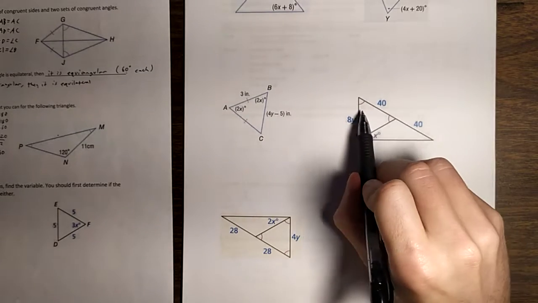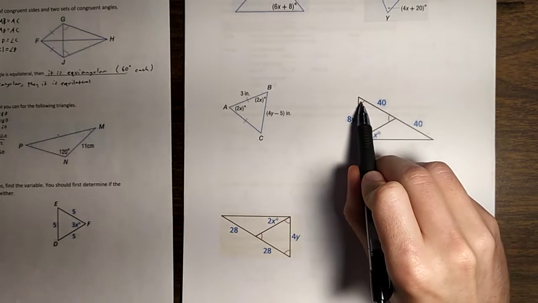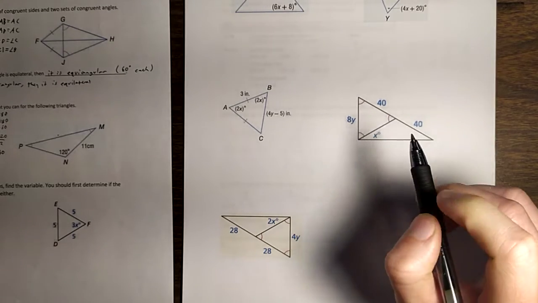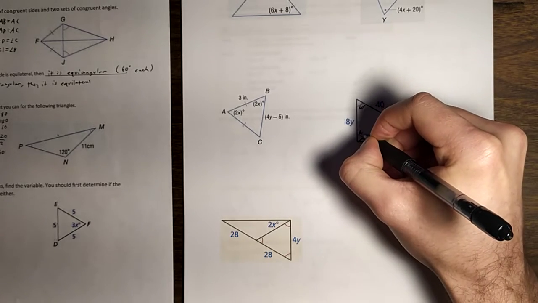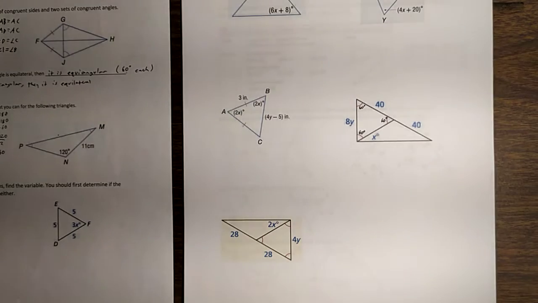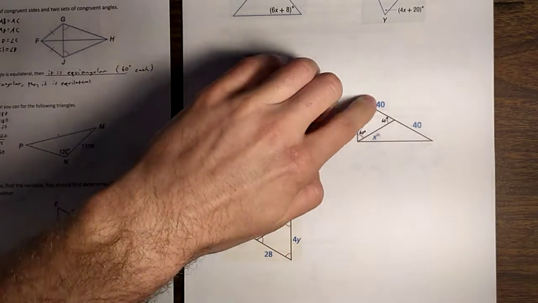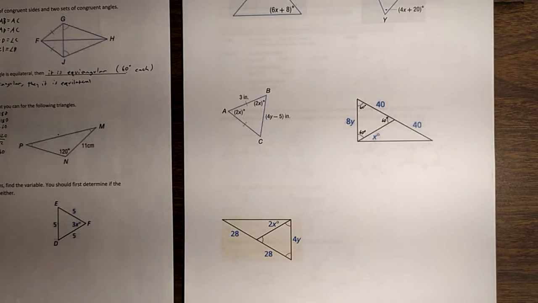Okay, so I'll start off with this. So this angle, and this angle are all the same. That means they have to each be 60 degrees. If you see three angles that are the same, the only thing that they can be, if they make up a triangle, is 60, because 60 times 3 equals 180.